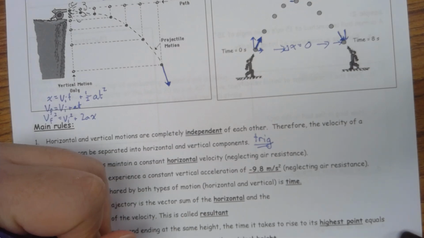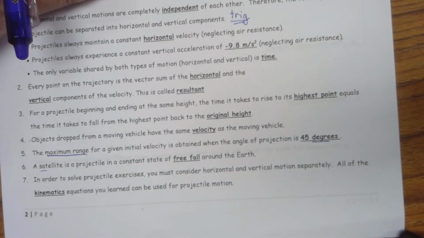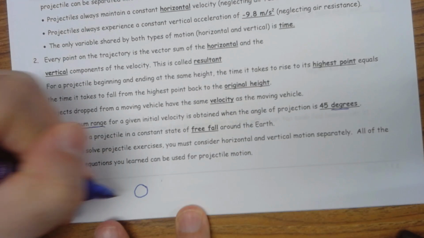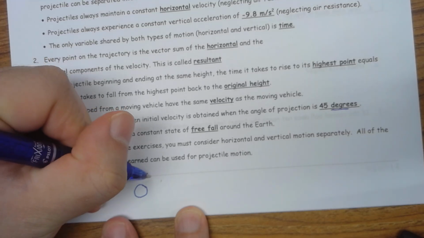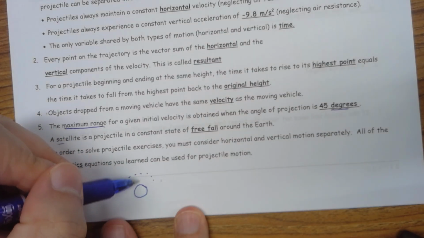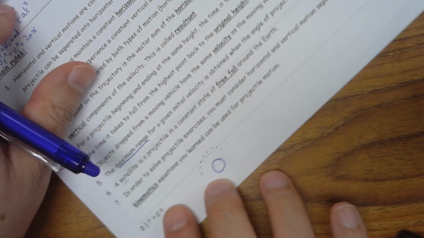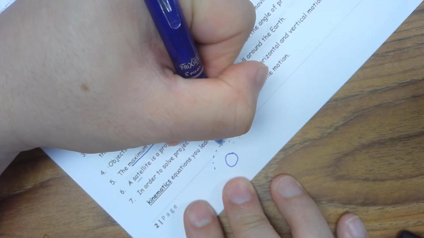A satellite is a projectile in a constant state of free fall around the Earth. So if I have a planet, Earth, and I launch the moon over the Earth, a satellite, I just missed the Earth. Well, what happens around somewhere across the top of this? I've got to change my perspective. And so now I'm launching it from here.